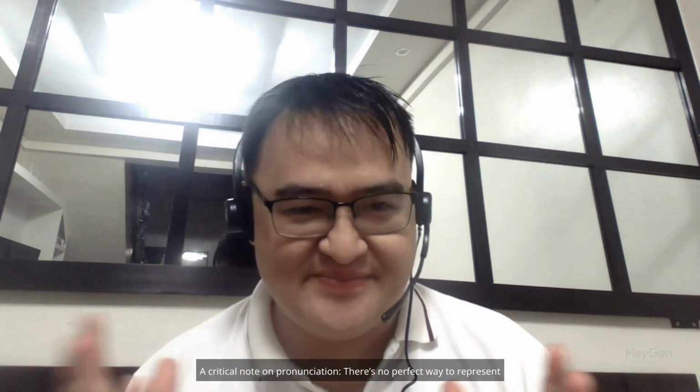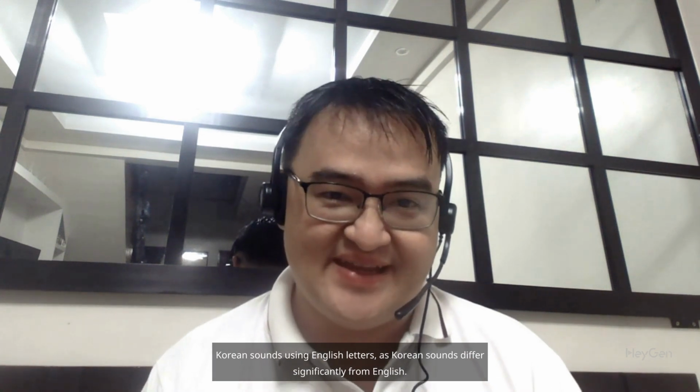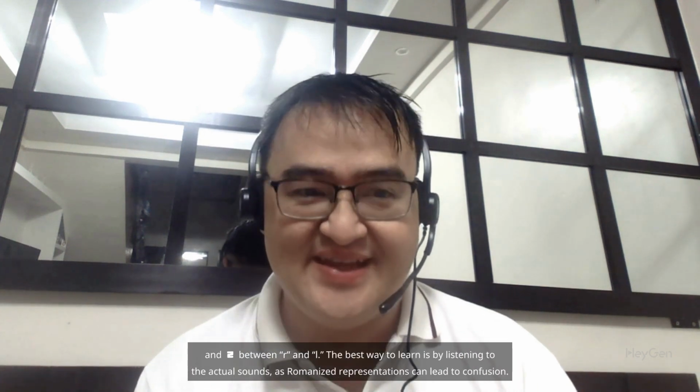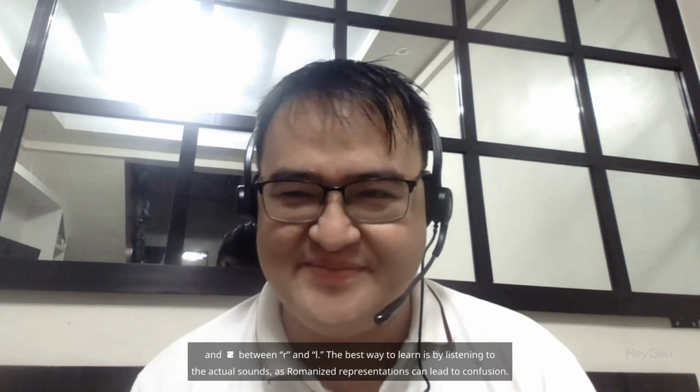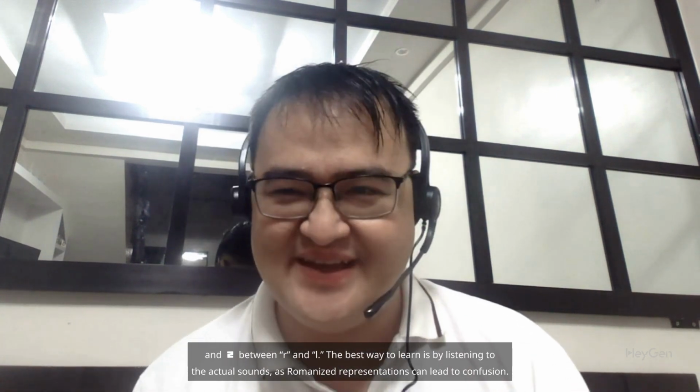A critical note on pronunciation: there's no perfect way to represent Korean sounds using English letters, as Korean sounds differ significantly from English. For example, the pronunciation of G can vary between K and G, and R between R and L. The best way to learn is by listening to the actual sounds, as romanized representations can lead to confusion.